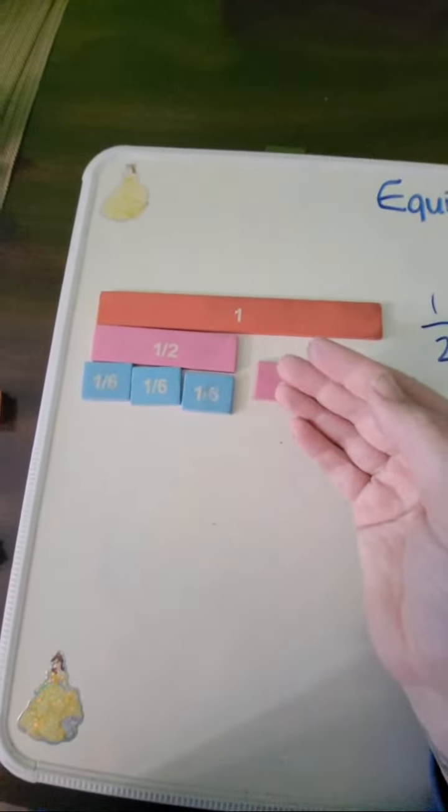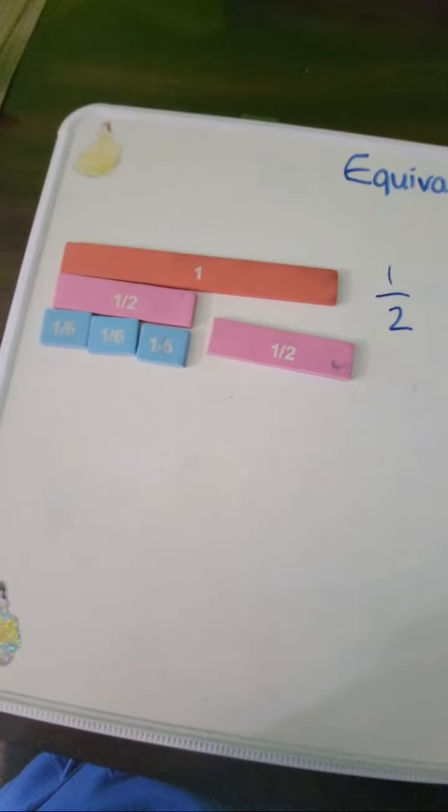Half is the most obvious one, of course. And there exist, like I said, a million, infinite options for different opportunities here.